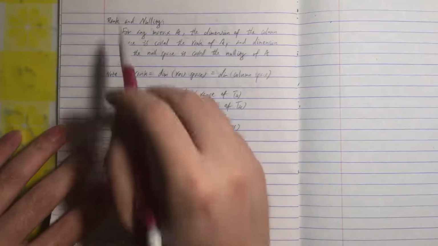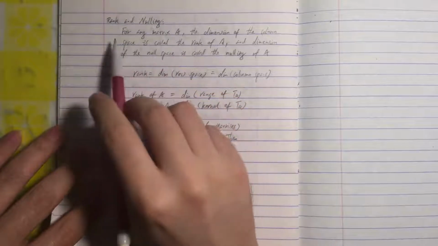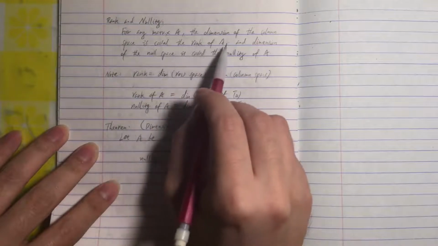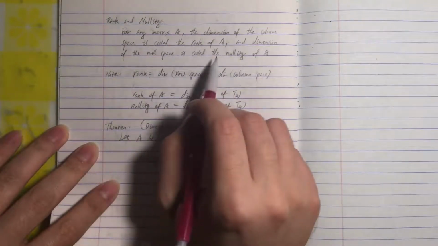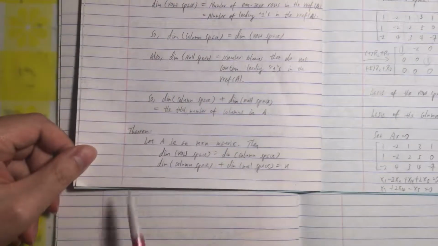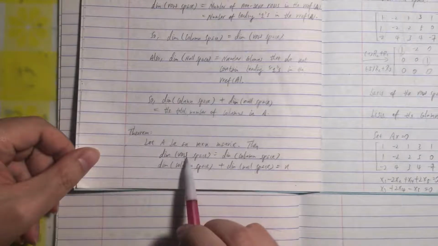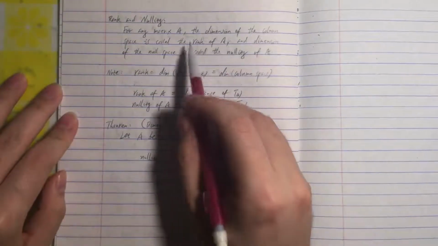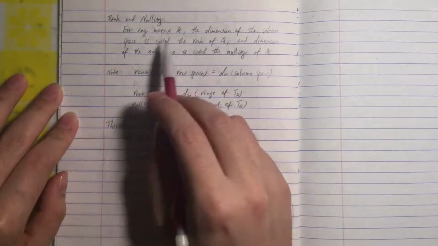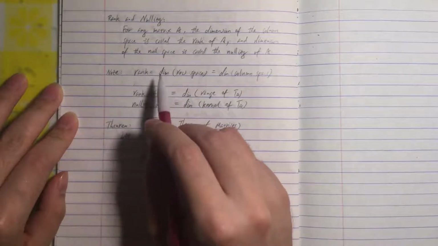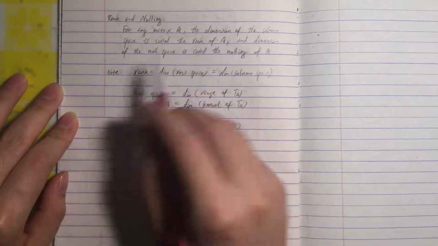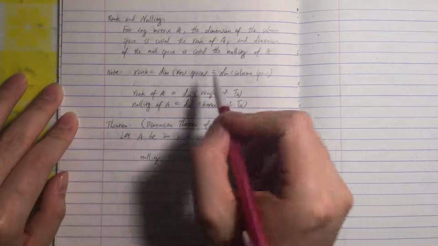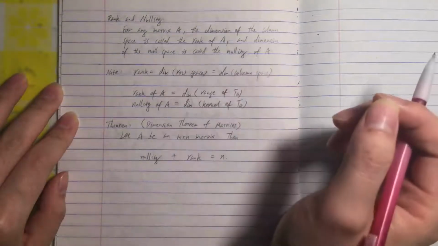Next, let me introduce rank and nullity. For any matrix A, the dimension of the column space is called the rank of A, and the dimension of the null space is called the nullity of A. According to an earlier theorem, we know that for any matrix A, the dimension of the row space is the same as the dimension of the column space. Since the rank of A is the dimension of the column space, we can also say that the rank of A is the dimension of the row space. So the rank of A could be either the dimension of the row space or the dimension of the column space, because they are the same.